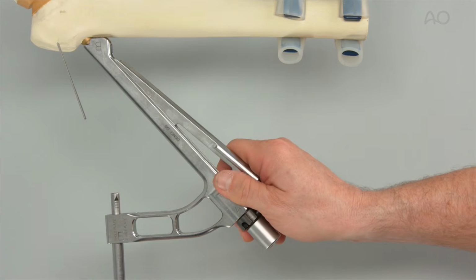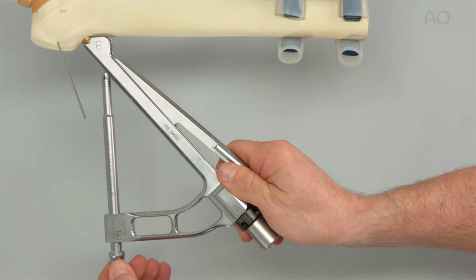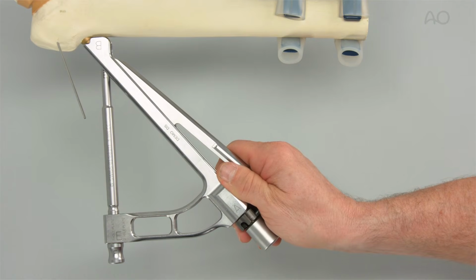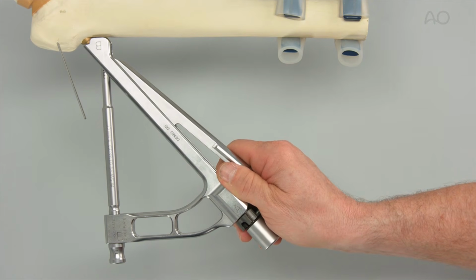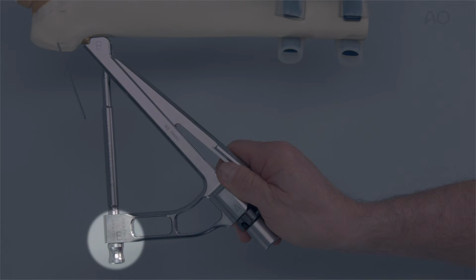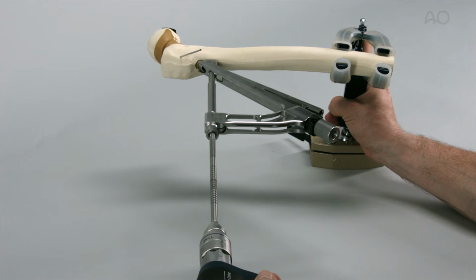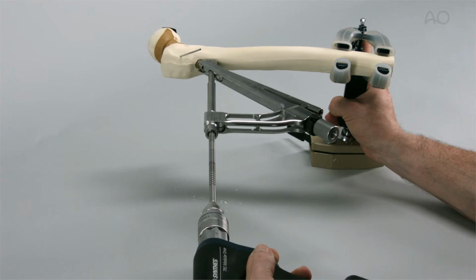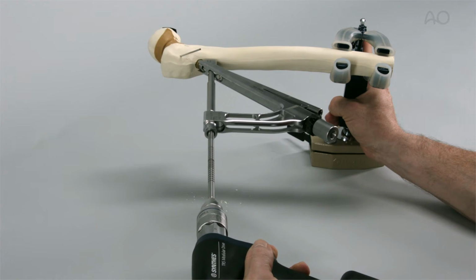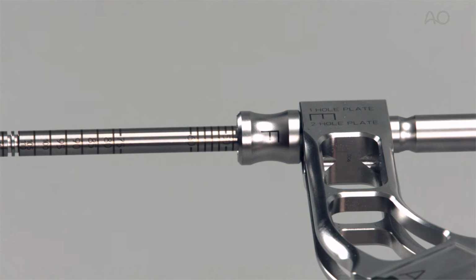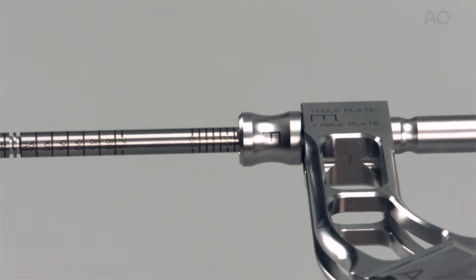The protection sleeve for the locking screw is inserted into the most proximal hole of the insertion handle. Observe that the protection sleeve is in full contact with the handle when completely inserted. The 4.3 mm drill bit is inserted into the protection sleeve, and the bicortical screw hole is drilled, and the screw length is read directly off the drill bit.